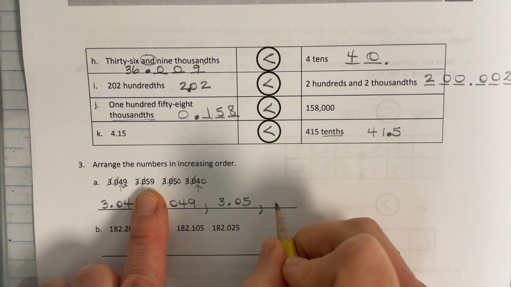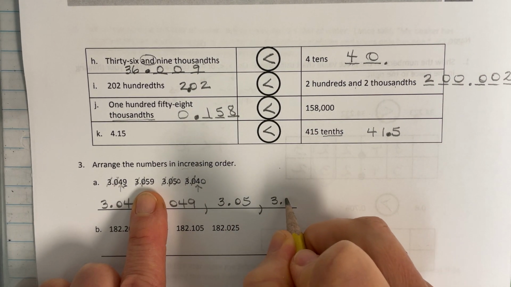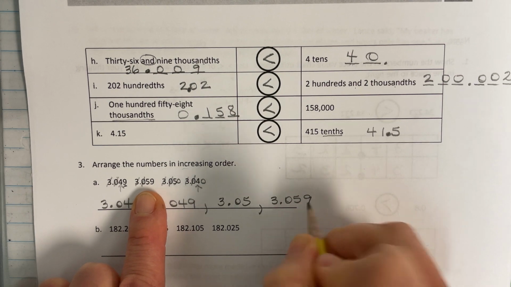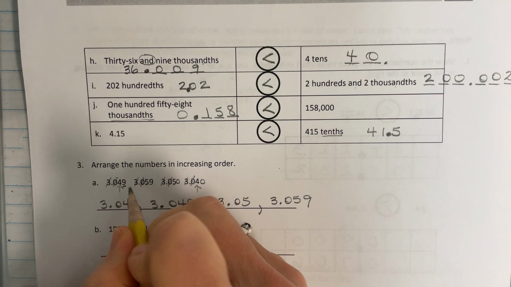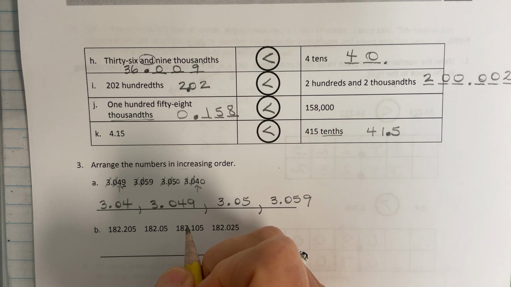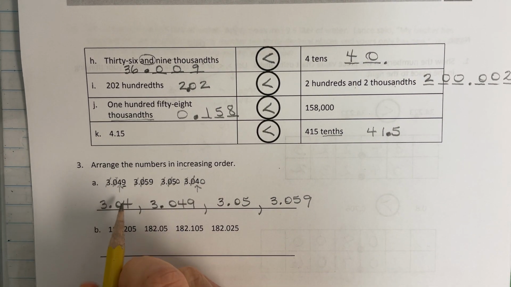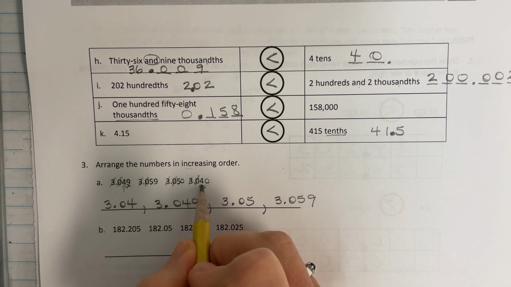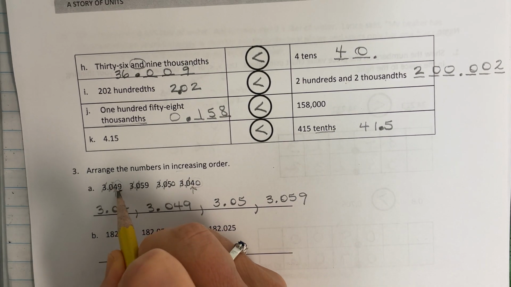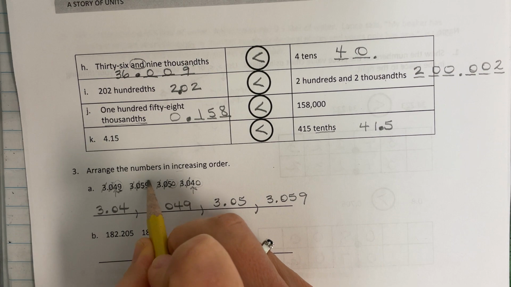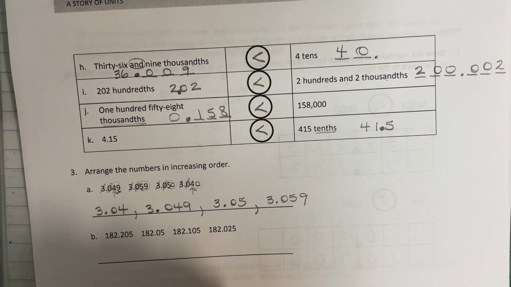Okay, and then this one would be the biggest. Now notice, if I had put zeros on all of those and looked at just the hundredths and thousandths place, this would be 40, 49, 50, 59. So that might help you put them in order.